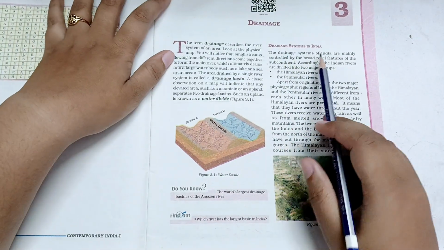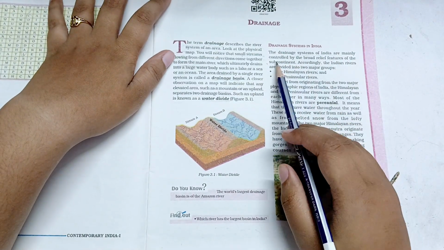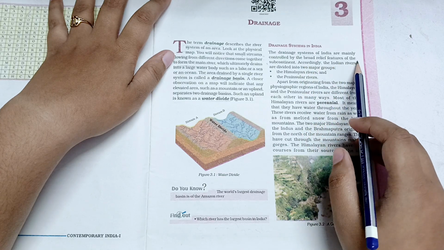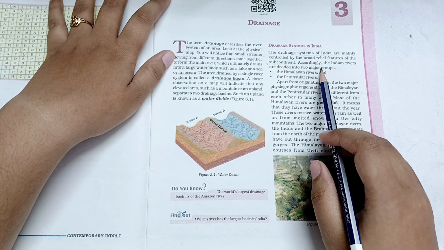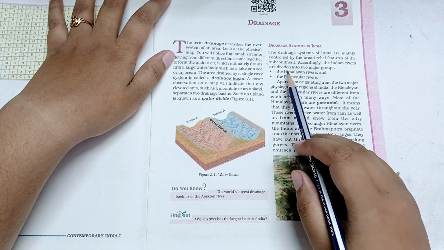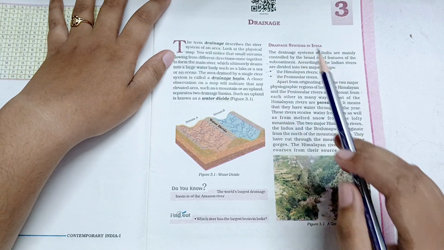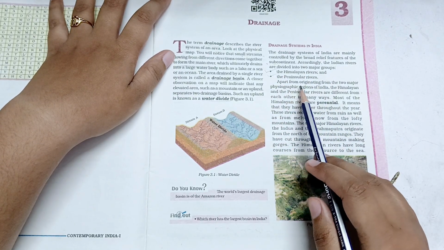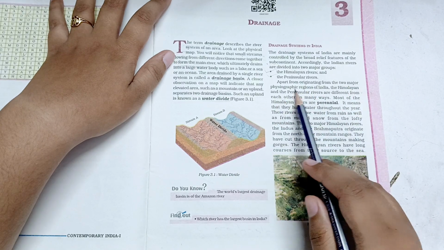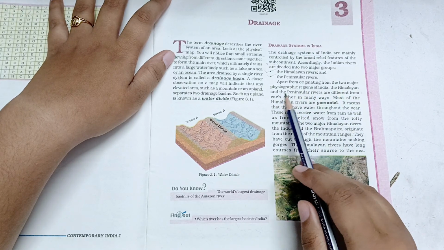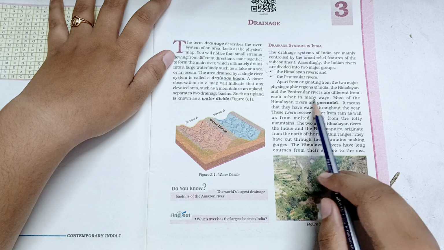Drainage systems in India. The drainage system of India is mainly controlled by the broad relief features of the subcontinent. Accordingly, the Indian rivers are divided into two major groups, the Himalayan rivers and the peninsular rivers. Apart from originating from the two major physiographic regions of India, the Himalayan and the peninsular rivers are different from each other in many ways.